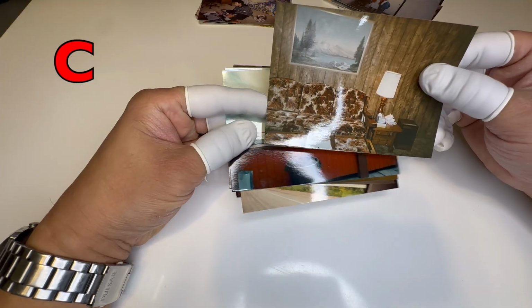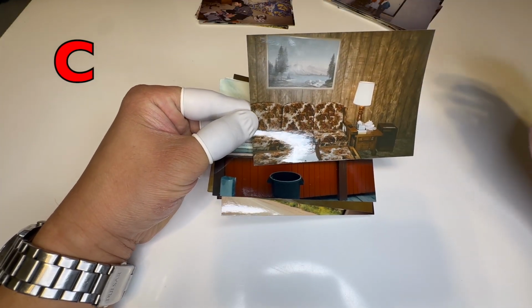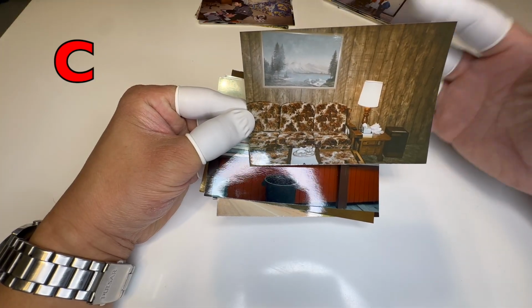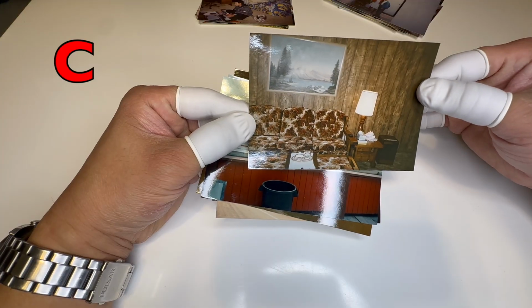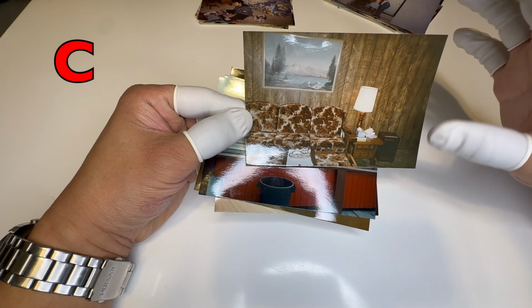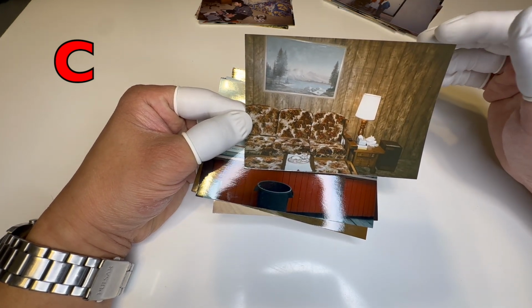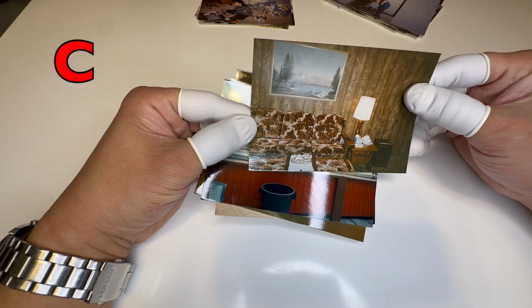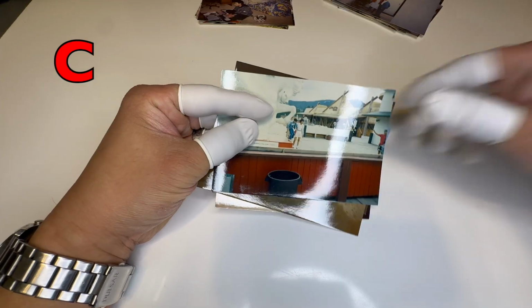Here's one of our lovely basement. It screams 70s, 80s. If you have pictures of rooms in your home, some of them you may want to keep because it gives back memories of the room. But this one's just not a good one. It's really off center. It's crooked. It's just not a great photo, and we have other pictures of the basement as well. So we're just going to go ahead and throw this one away.